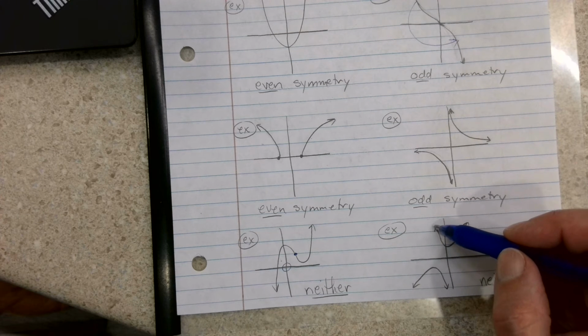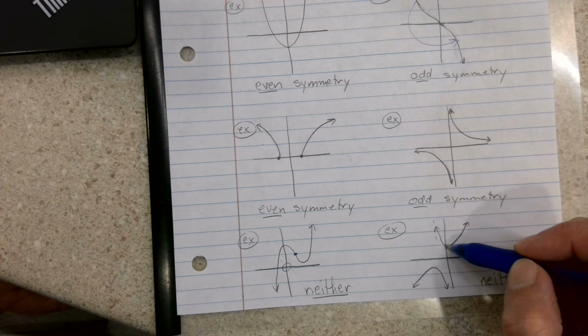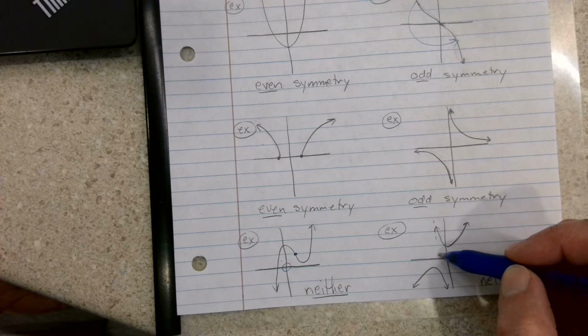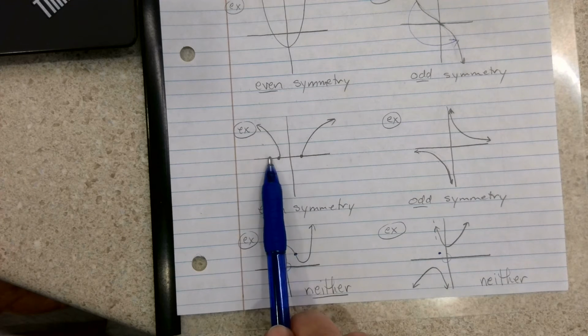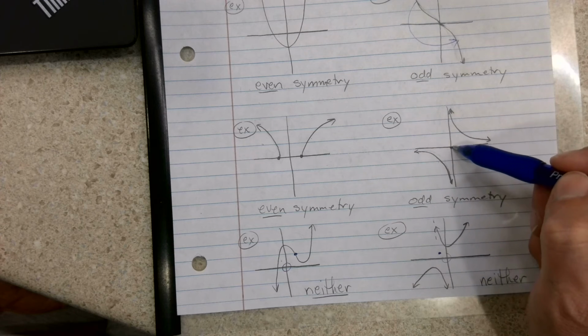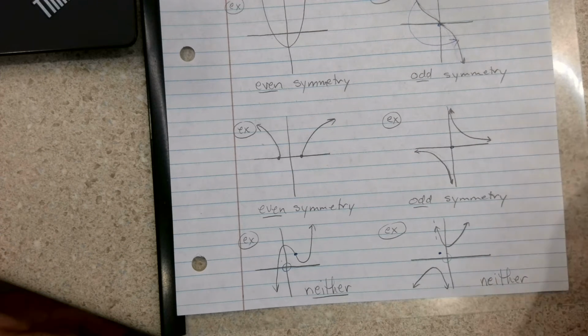This one looks like it might have a reflection line, another rotation. I apologize, another rotation. It looks like that rotation point is somewhere over here maybe. It's hard to tell exactly where it is. So again, because it's not the origin, it wouldn't have symmetry. Again, even is a reflection across the y-axis. Odd is a rotation specifically around the origin, not some other point.